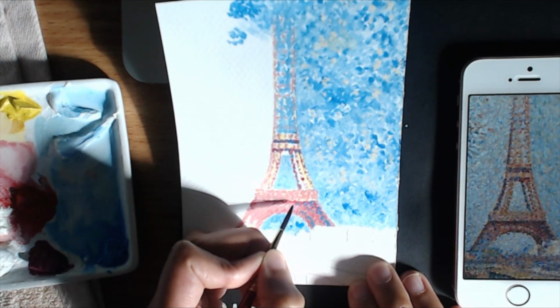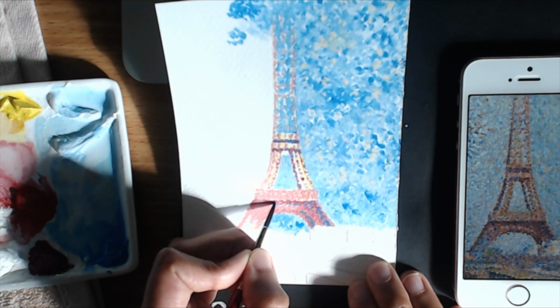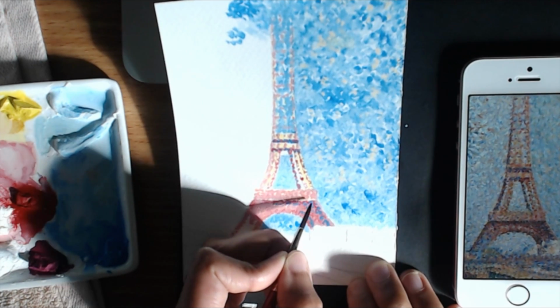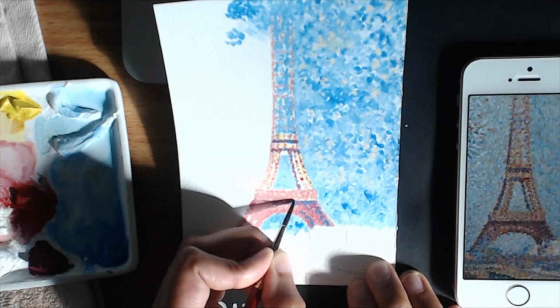Now what I'm going to do, whether I get to this or not, I want to let you know that once this blue is dry, just like with the yellow sky, when I go back with more blue, come back with more red, so this isn't as blotchy in one area. You want to make sure that you eat out some of those blue dots.